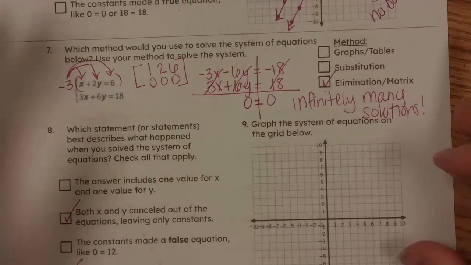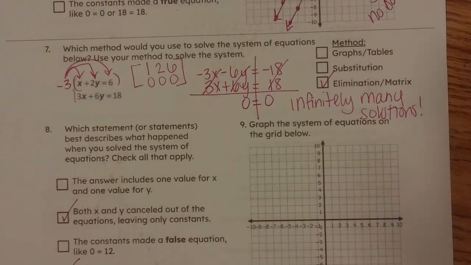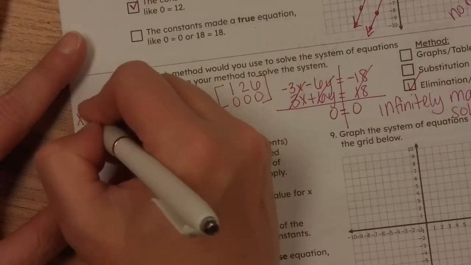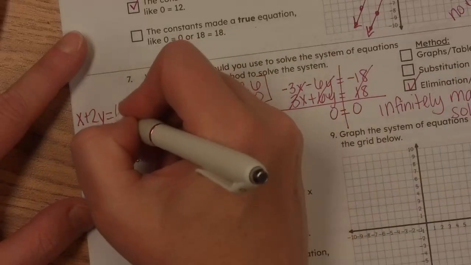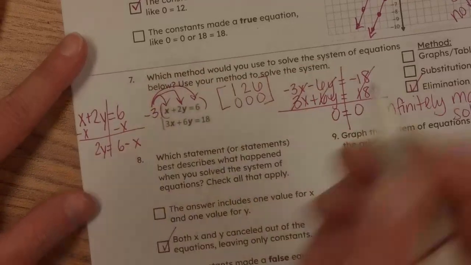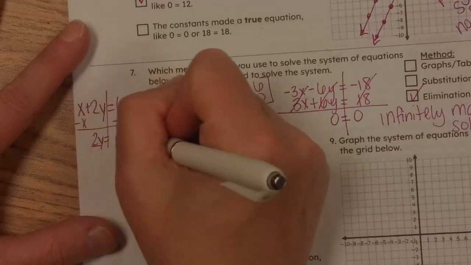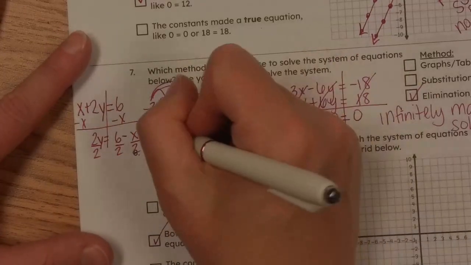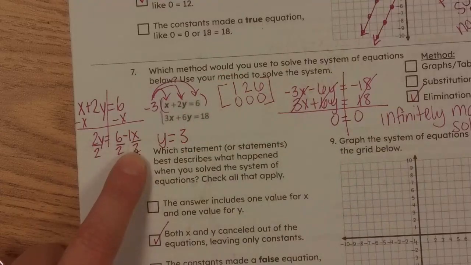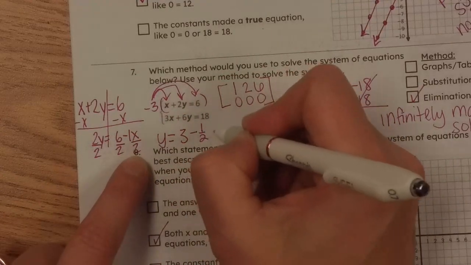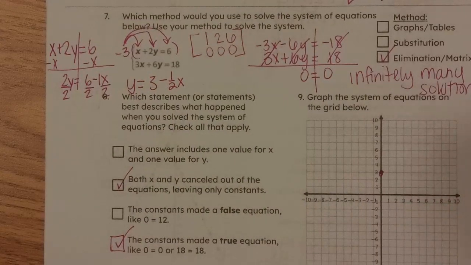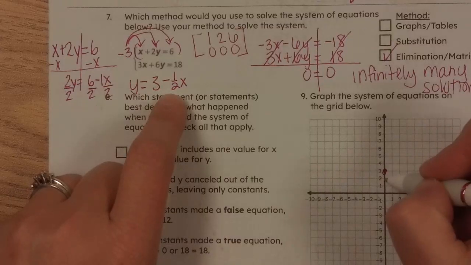And let's see what that looks like as an actual line. So we're going to solve these equations for y so that we can graph them. So let's start with the first one. x plus 2y equals 6. Take away the x on both sides. 2y equals 6 minus x. Divide by 2 on both sides. y equals 3. And then remember there's a 1 in front of the x there, so we have -1/2 x. So that means I start at 3, and I'm going to go down 1 and to the right 2.